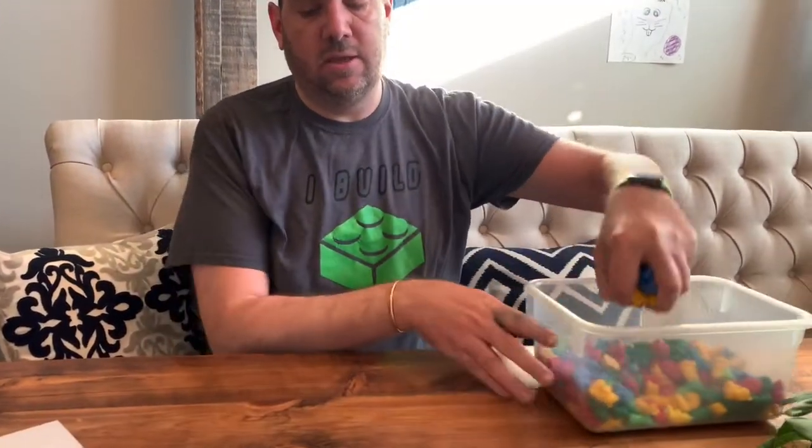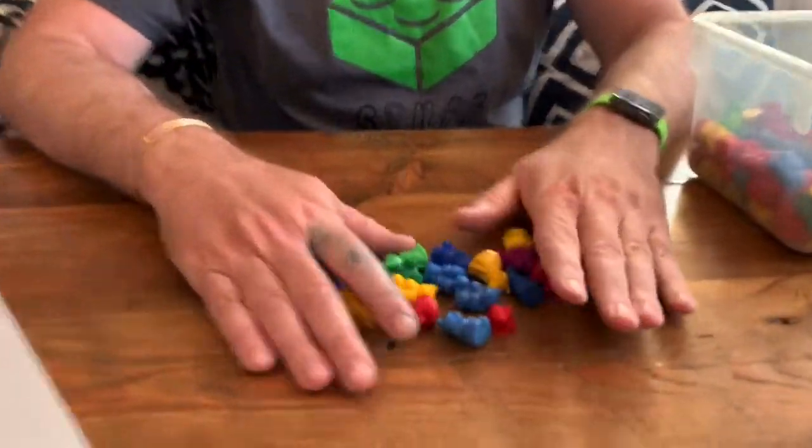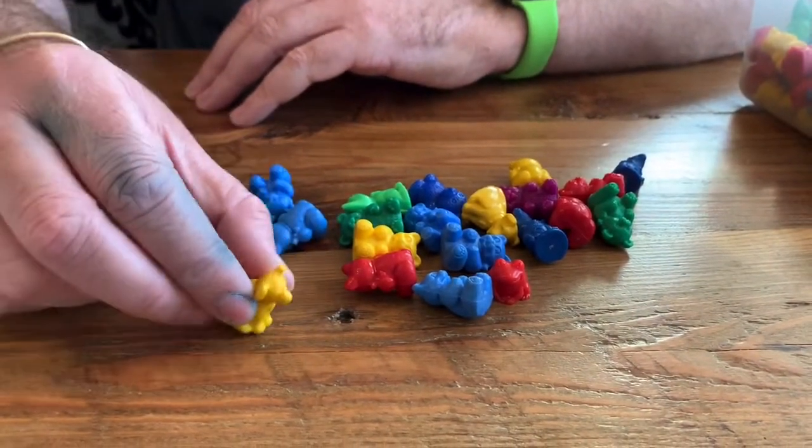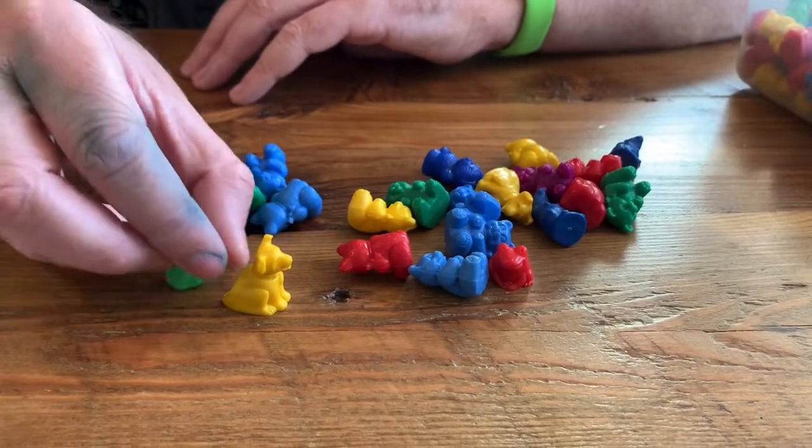So today's patterns, we're going to do two types of patterns. The first pattern is a very, very common pattern that you know. So I had just grabbed a box full of manipulators, that's a bunch of different little animals, dogs and bears and cats, and they're all different colors and everything.